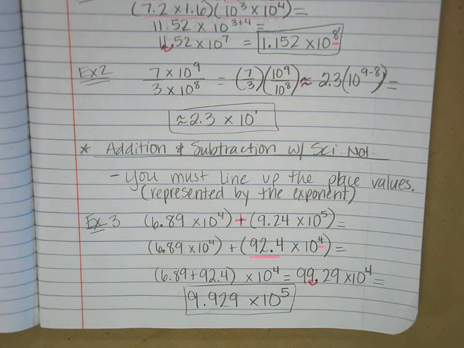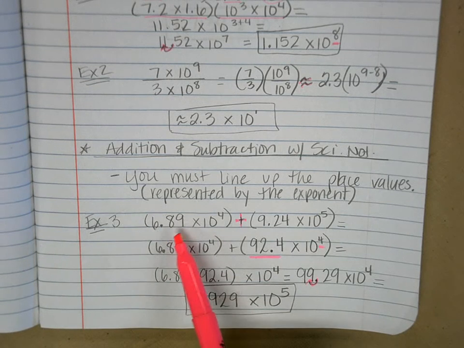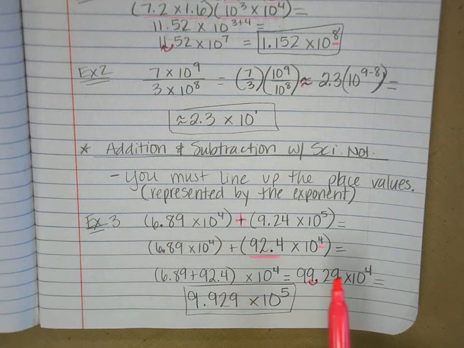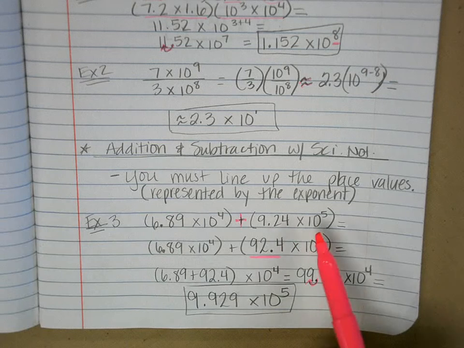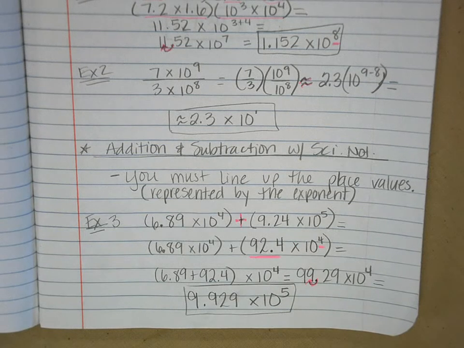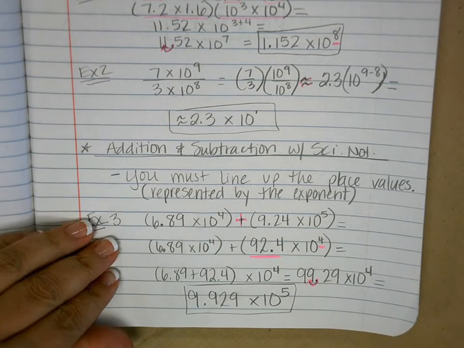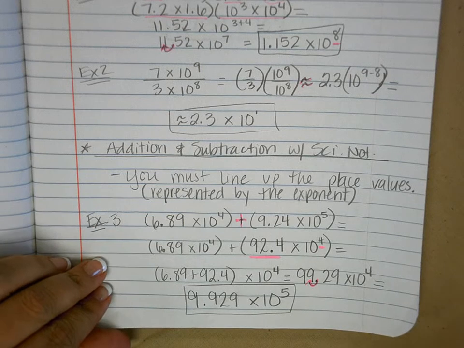Could you do this the long way? Yes. But you have to figure out what big number this is, like 689,000. Add it to 9,240,000, and then work backwards. But you can do that. So if you can't remember this method, at least you know you have a second method. Okay, one last example, example 4, and then we're finished with notes for today. Everyone got that down okay?